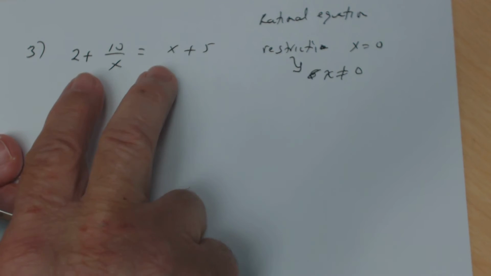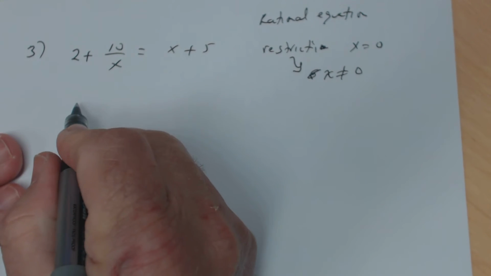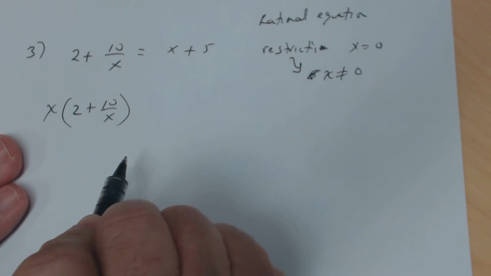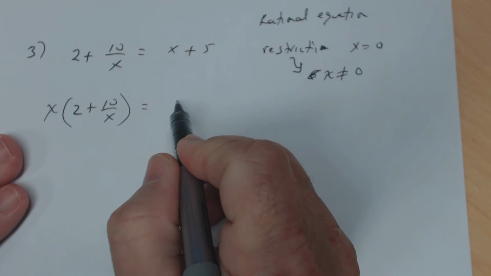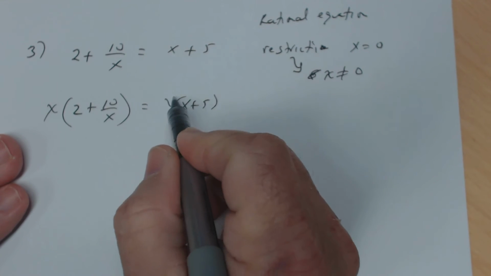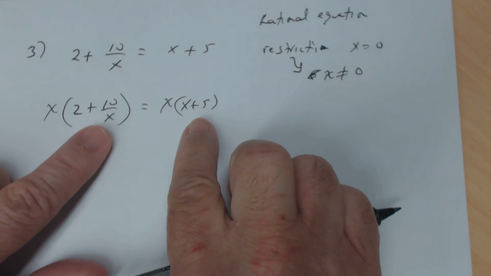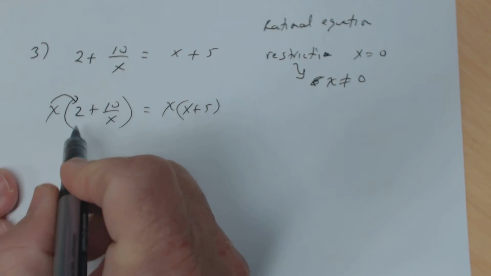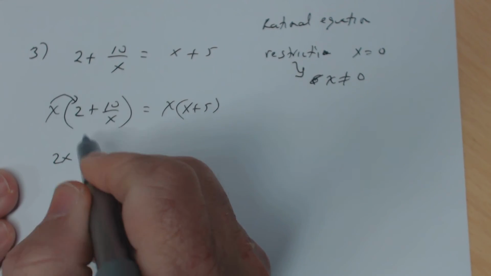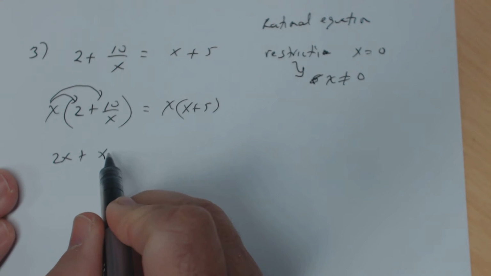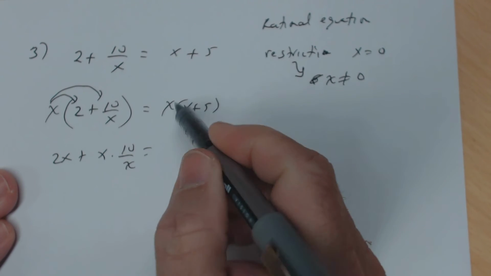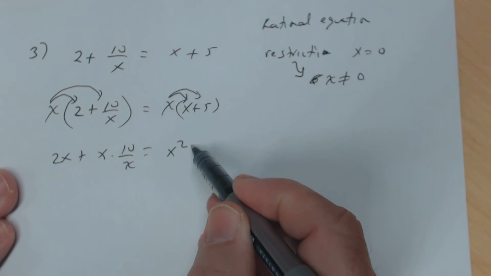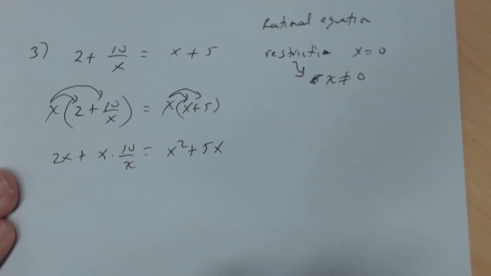Alright, so I have 2 terms here, 2 terms here, so I'm going to put both of those sides in parentheses, just like this. Equal, and then x plus 5 in parentheses, and then times x. So what you do to one side, you do to the other. And then you're going to distribute. X times 2 is 2x, plus, and then over here I'm going to get x times 10 over x, equal x times x is x squared, and then plus x times 5 is 5x.